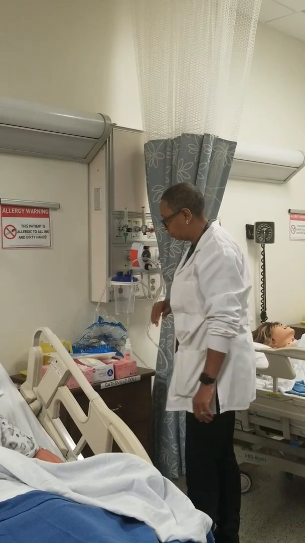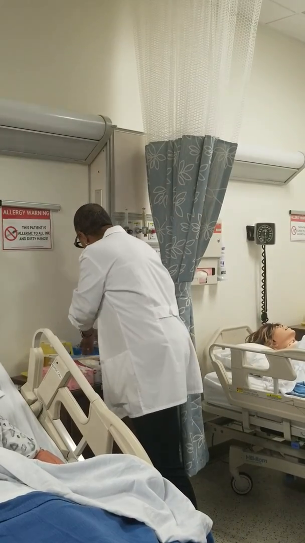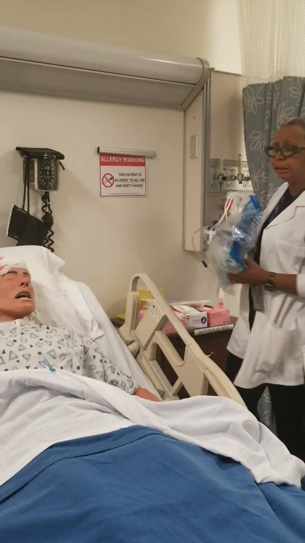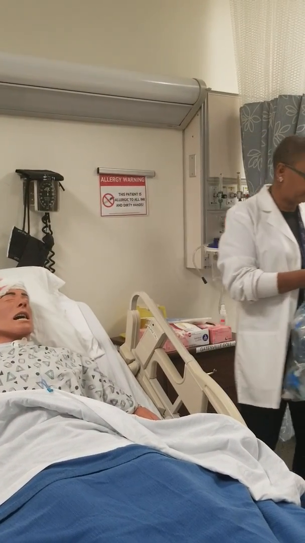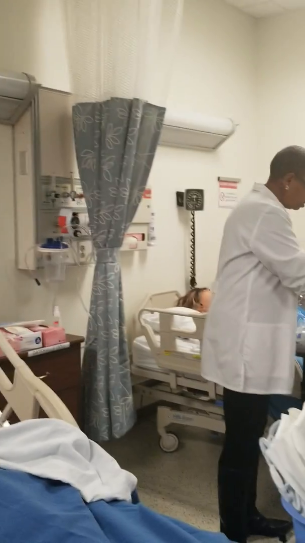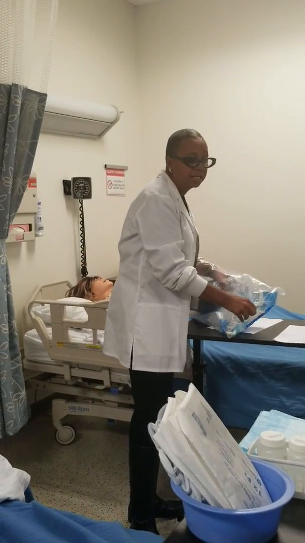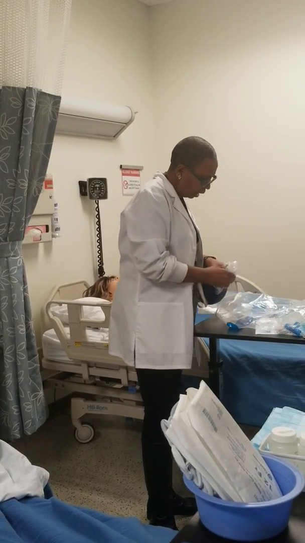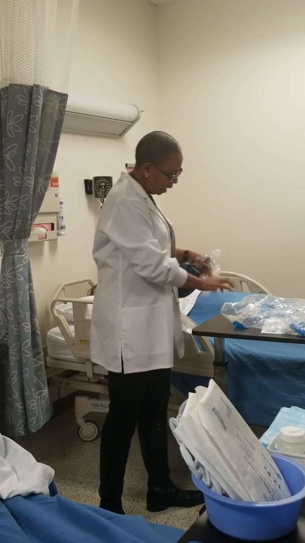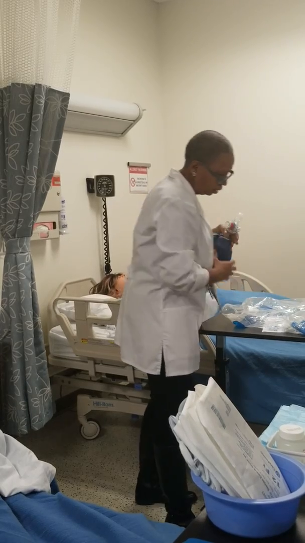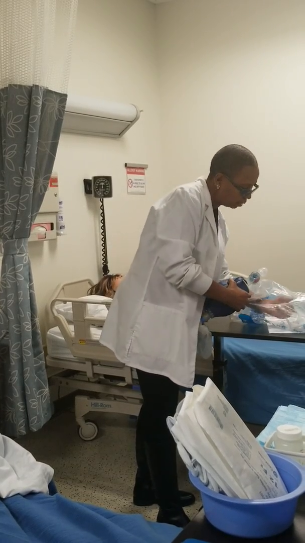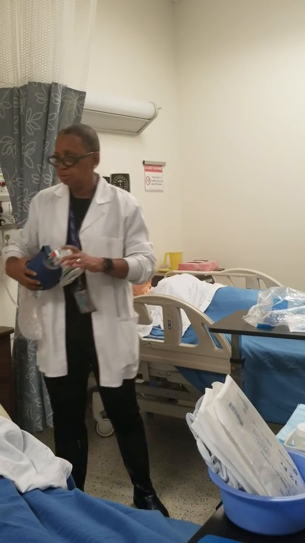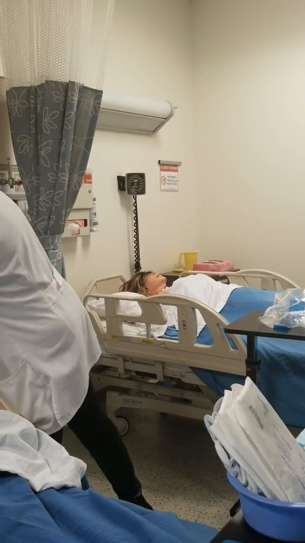What else do I need to do if I have to hyperoxygenate this person? I'm just setting up, seeing how he's breathing. If this person has to be hyperoxygenated and he does not have an oxygen collar on or something like that, I might have to use my bag mask. Usually you all find it like this, right? And usually you go in like this, right?